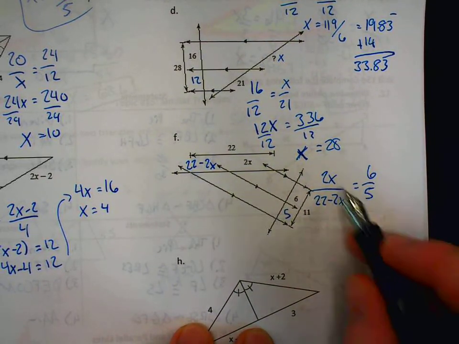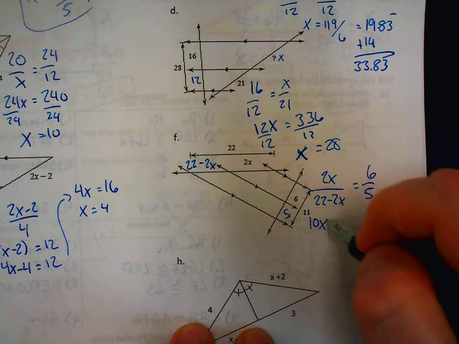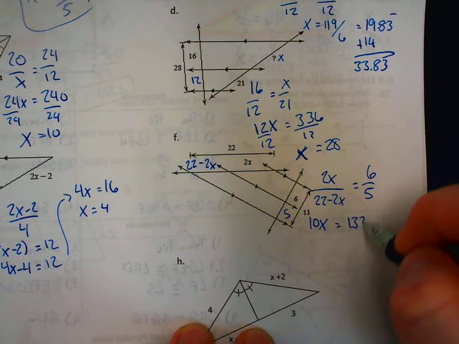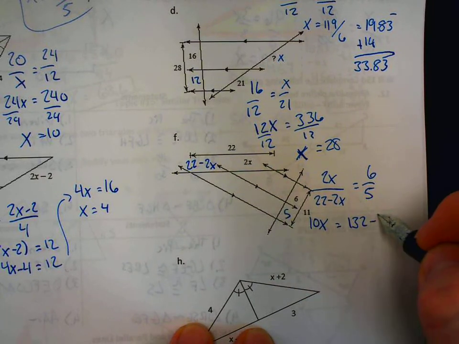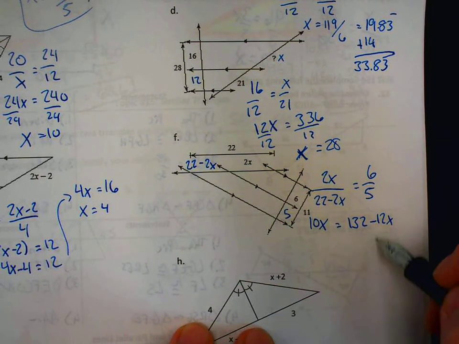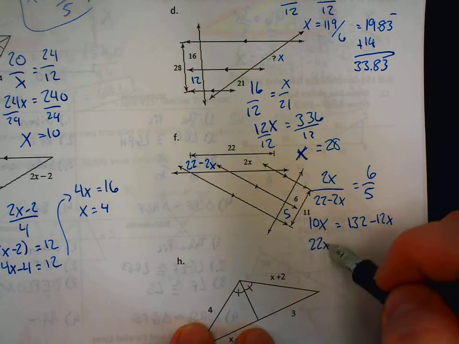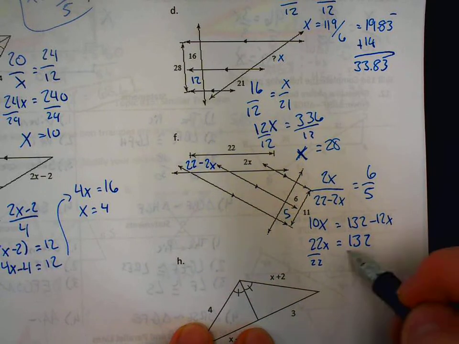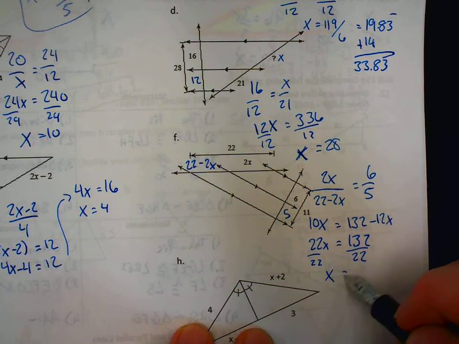Cross multiply, 2 times 5x would be 10x. 6 times 22 would be 132, and then the 6 also has to multiply the 2x to make minus 12x. Add that 12 to the other side, and then to get x by itself, divide by 22. 132 divided by 22 would be 6.